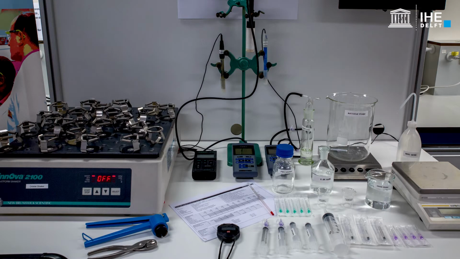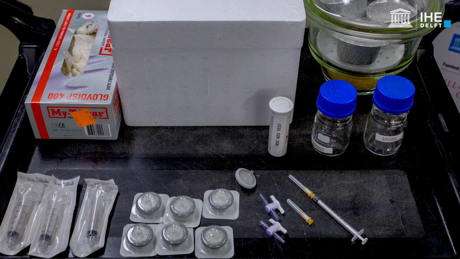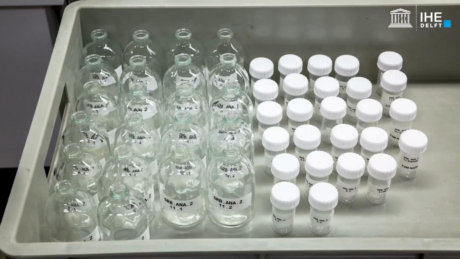Syringes, stopwatch, shaker and all materials should be placed next to your setup. To avoid cross-contamination, use new disposable syringes, filters and disposable two-way plastic valves. This test will be performed in a sacrificial mode. Hence, sufficient serum bottles and sampling cups will be required.